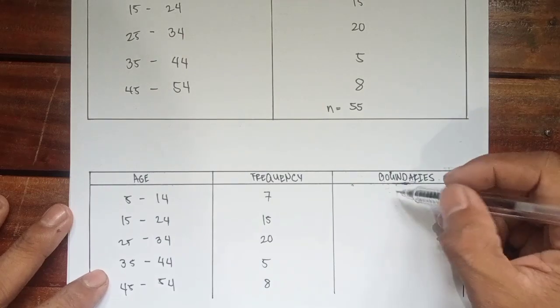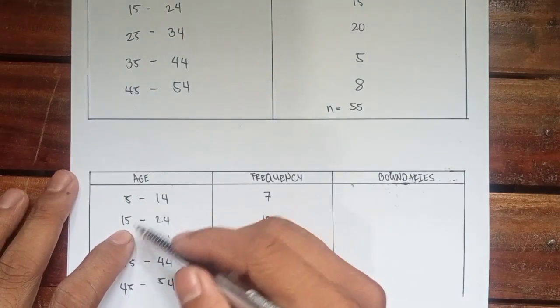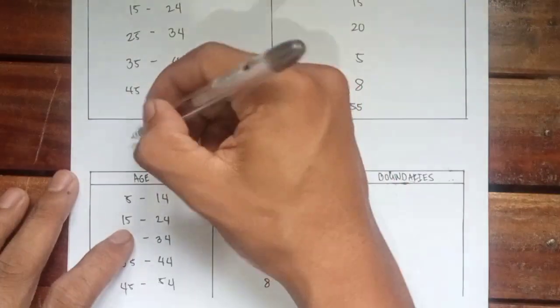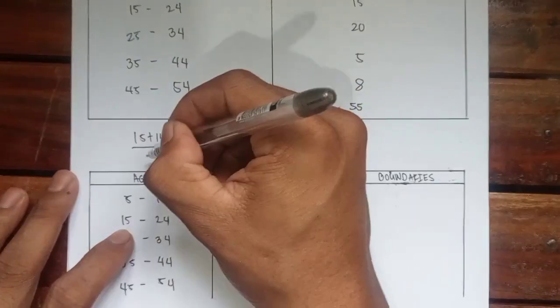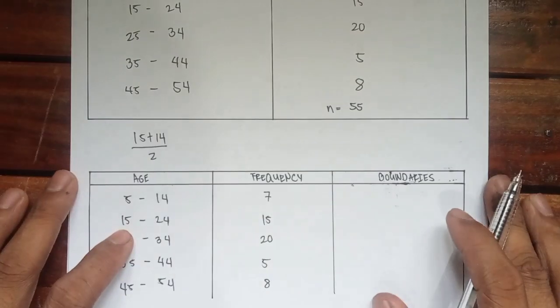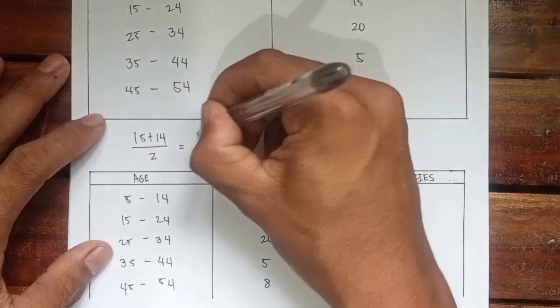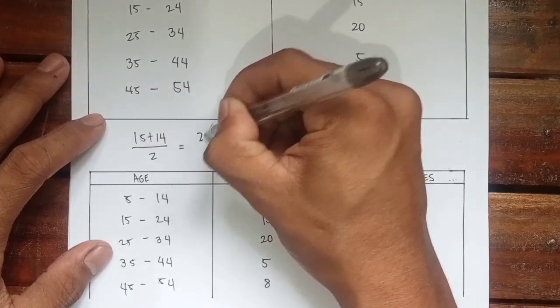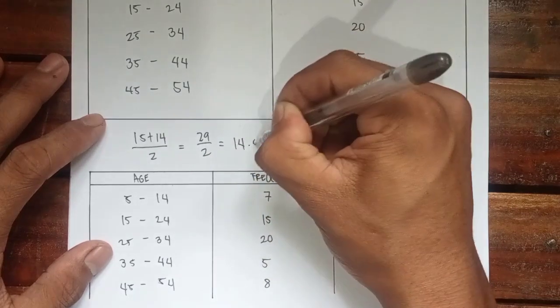So, the boundaries, add this 2 and divided by 2. So, 15 plus 14 over 2 is equal to 29 over 2 or 14.5.